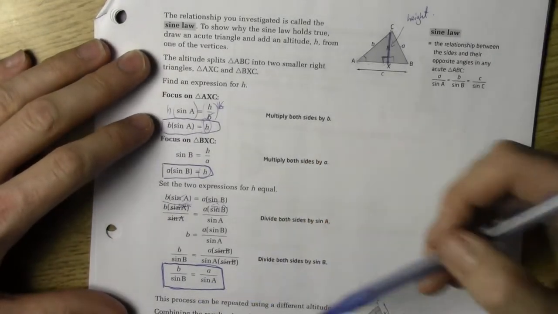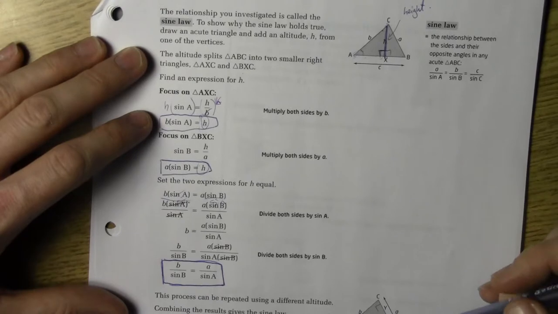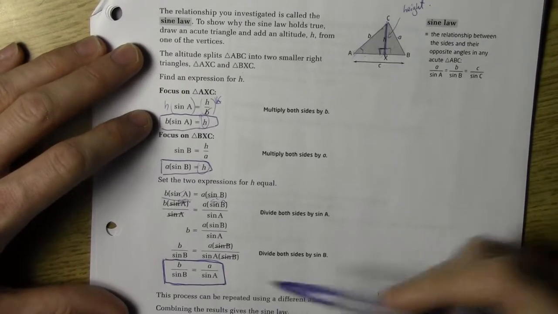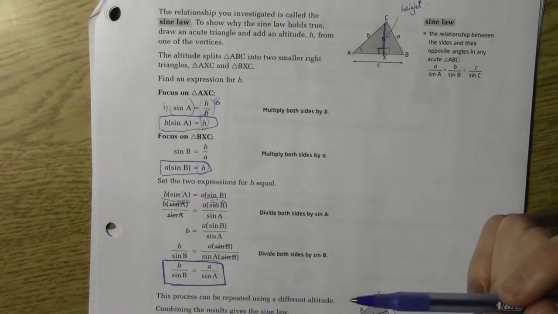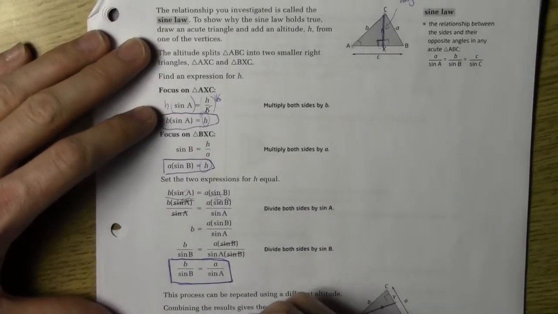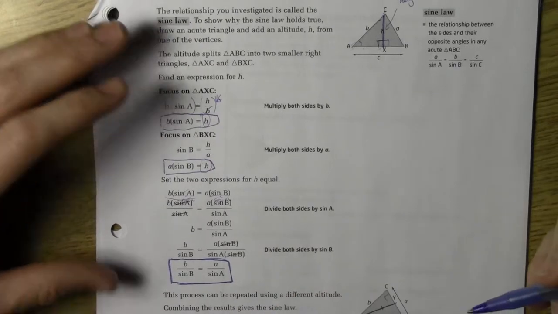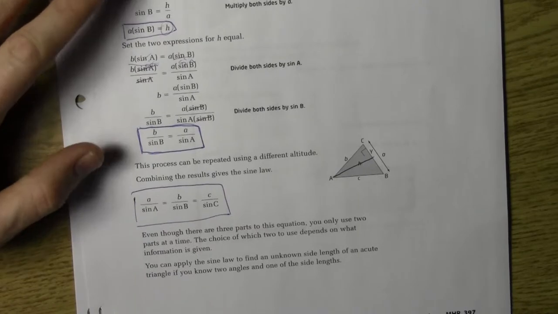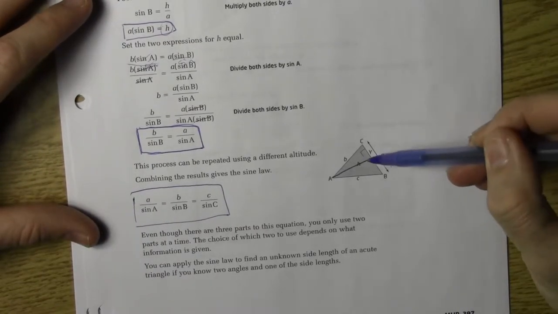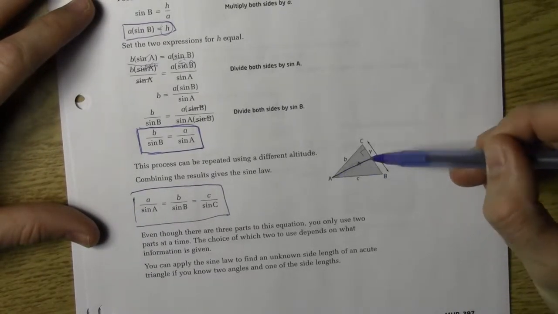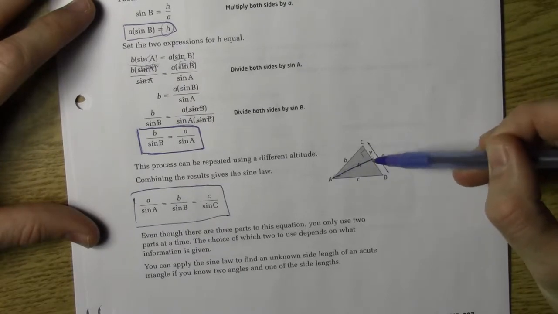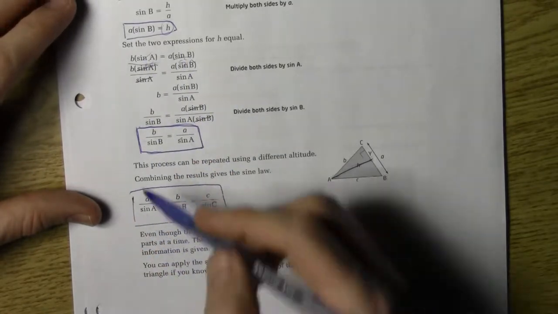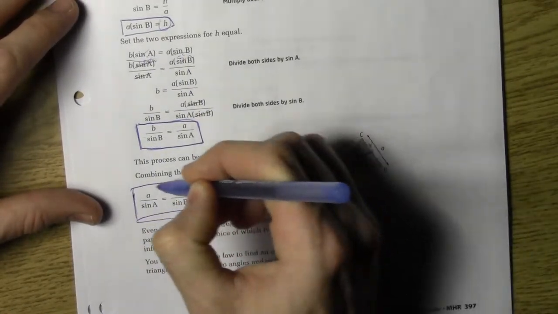All right. This process can be repeated for a different altitude. This time we can draw our h value in here and do the same process, and we find that for all three sides and all three angles we can develop this formula. Here's that same triangle, but we're just defining h as a different altitude here. Doing the exact same process, what we figure out is that all of these ratios end up being the same. So there's the proof.